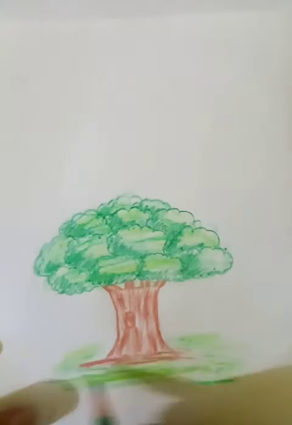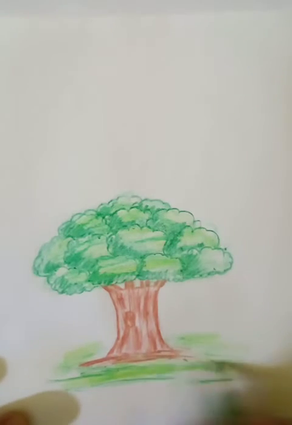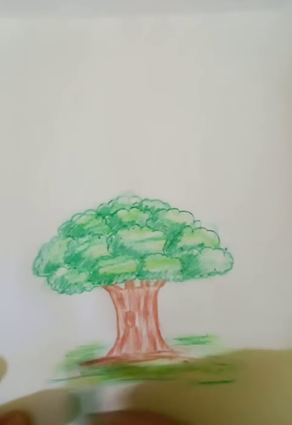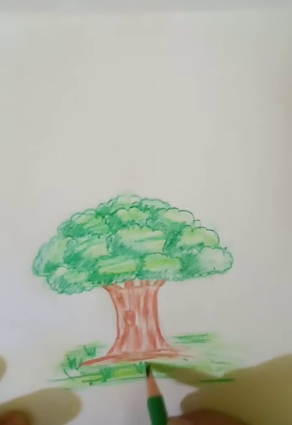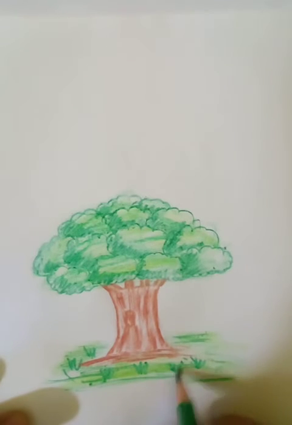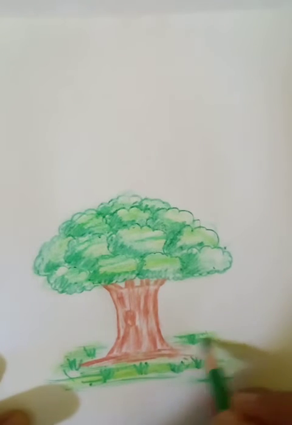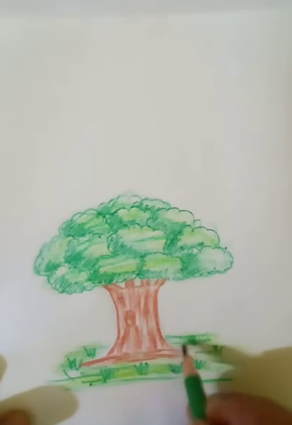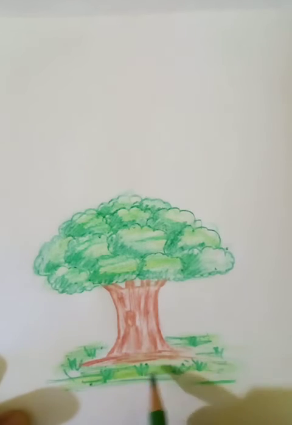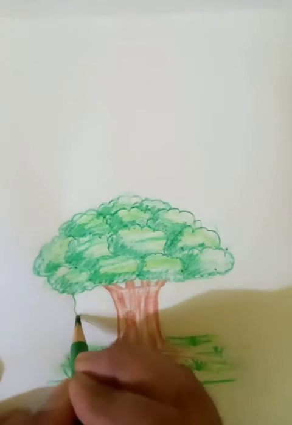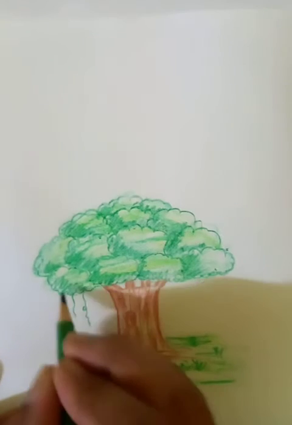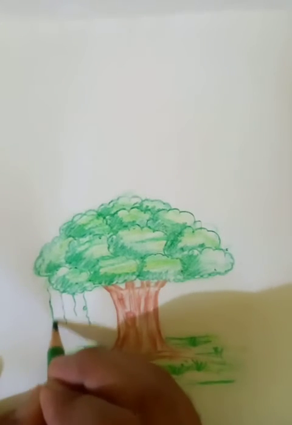We need to draw a few details on the ground too, like we need to put some grasses and bushes at the bottom of the tree. The ground is not plain. A few things are coming from the top like this.